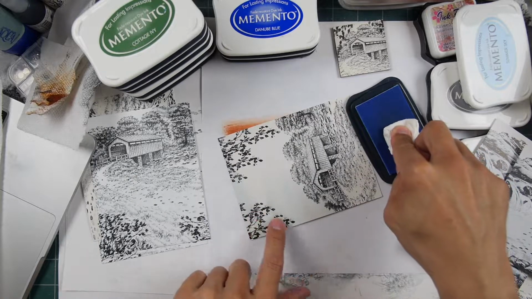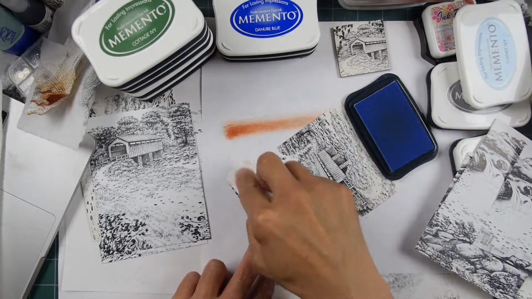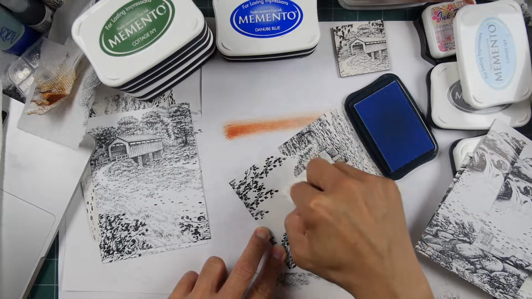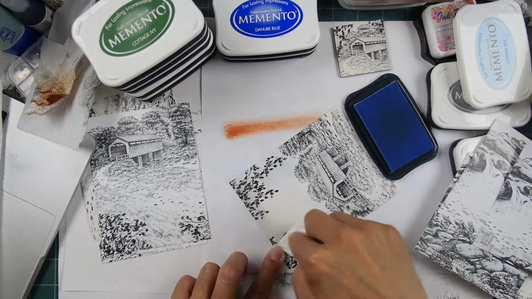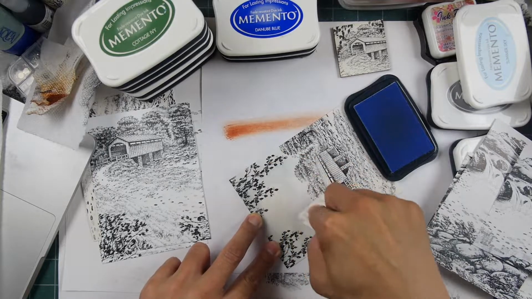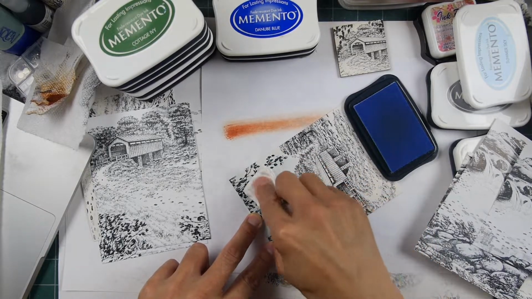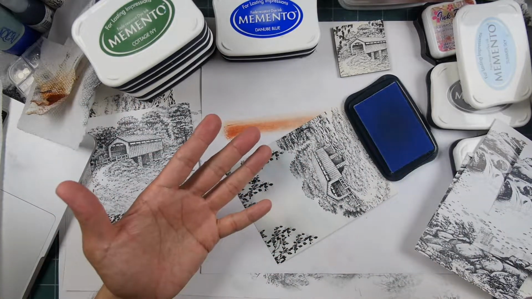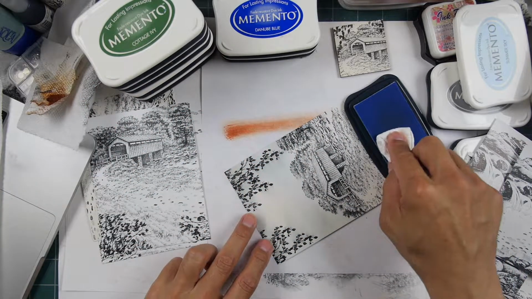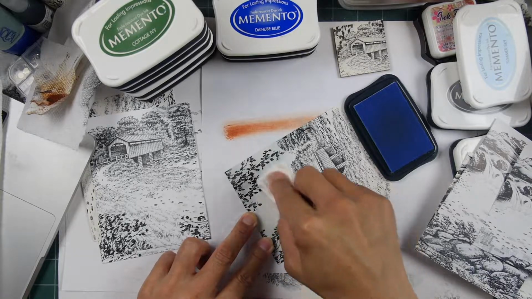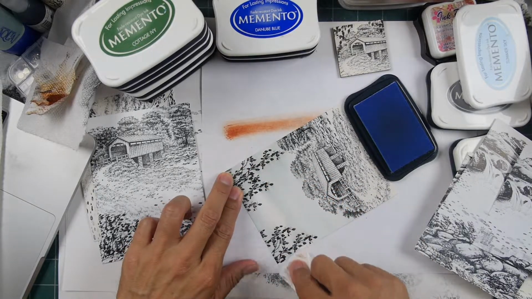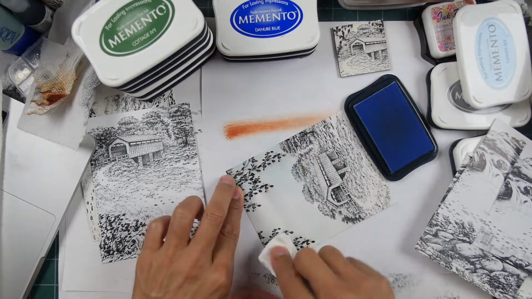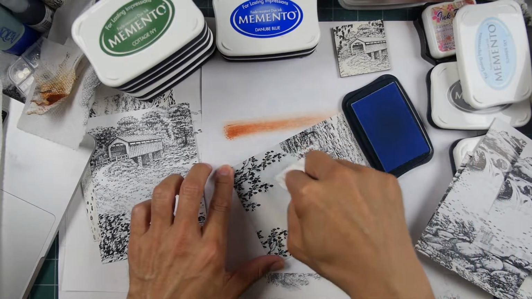I'm getting a little bit of streaking coming from my imagery right here. It's smearing a little bit, but I'm not worried about that. I did stamp these a couple days ago, so that's kind of unusual. I thought it would be completely set, but if you're worried about that, you can stamp things out in something like StazOn, or heat set a little bit more. It's very humid where I am right now, so maybe they didn't dry completely.